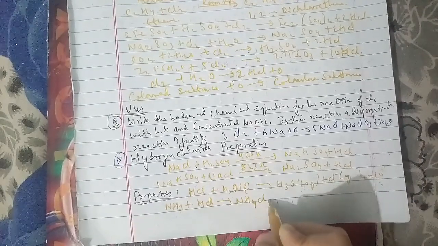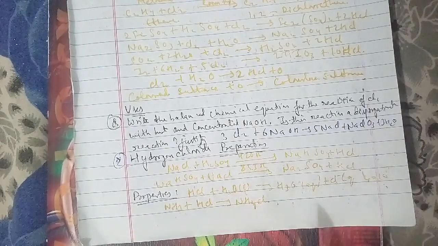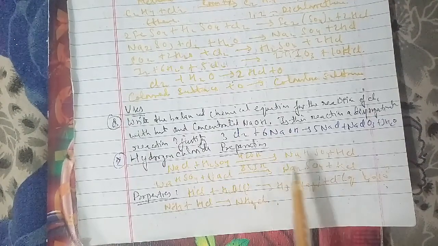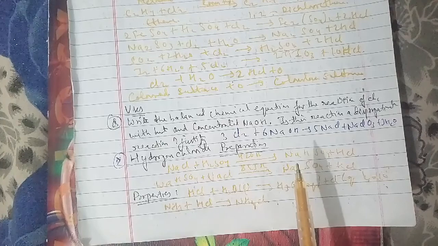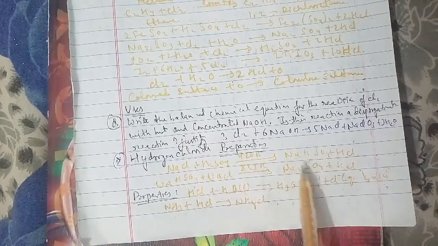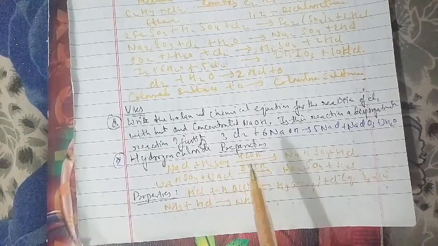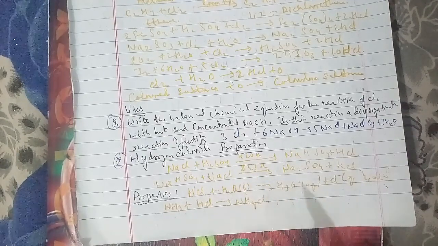When 3 parts of concentrated HCl and 1 part of concentrated HNO3 are mixed, aqua regia is formed, which is used for dissolving noble metals, for example gold and platinum. The equation for this is as follows: Au plus 4H+ plus NO3- plus 4Cl- will give AuCl4- plus NO plus 2H2O.